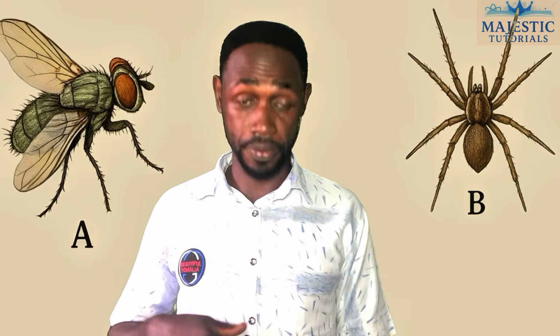So you can now see the difference between these 2. You are expected to compare the 2. And again, not only these 2, you might also be told to compare the spider with other insects like the grasshopper and the butterfly. So you should be prepared for this type of question.